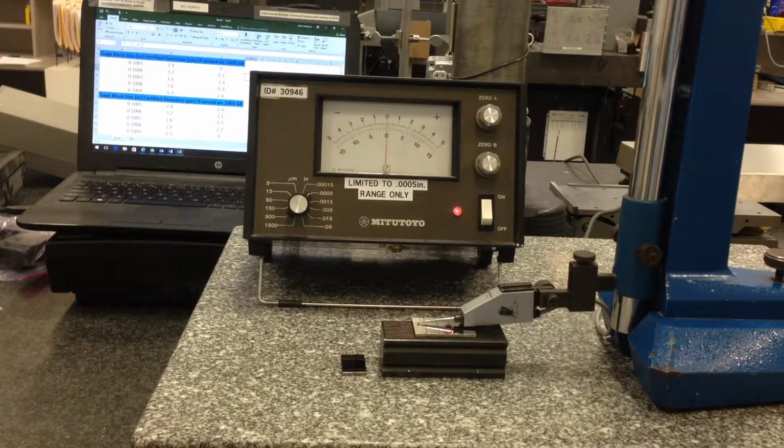MetroCal only uses it in the 5/10,000ths range. I have it set for 5/10,000ths. I did add the limit of 5/10,000ths range only on the device, so it is known to all technicians. And I'm just going to demonstrate that it functions.